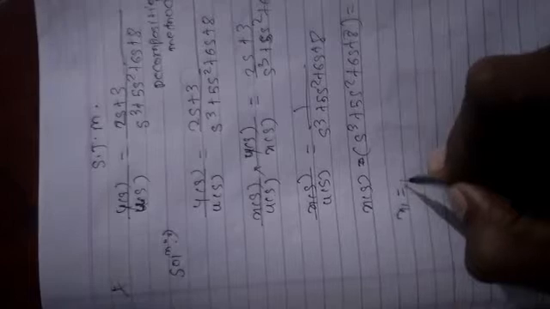First of all, we have to take x1 is equal to x, x2 is equal to x1 dash, and x3 is equal to x1 double dash, and x2 dash is equal to x1 double dash is equal to x3.